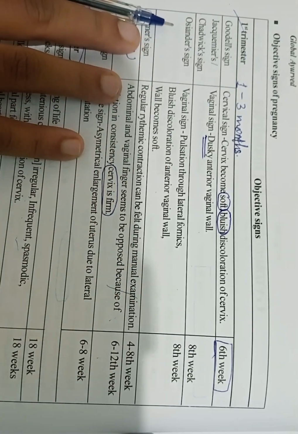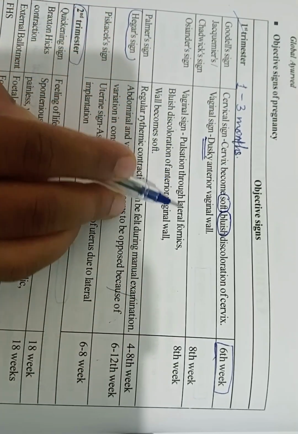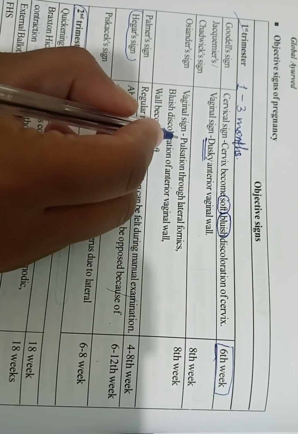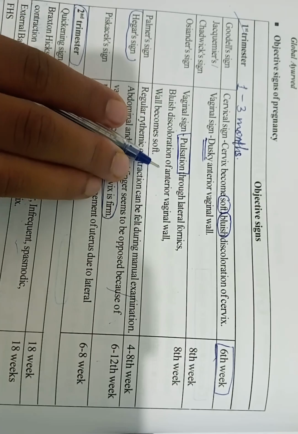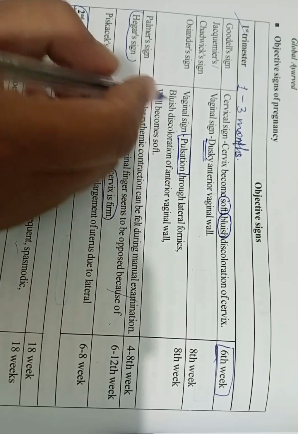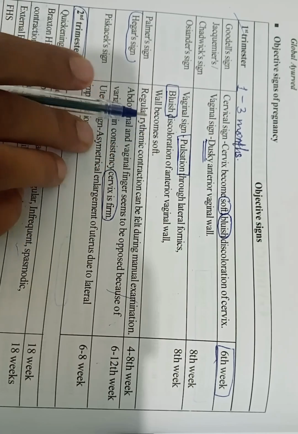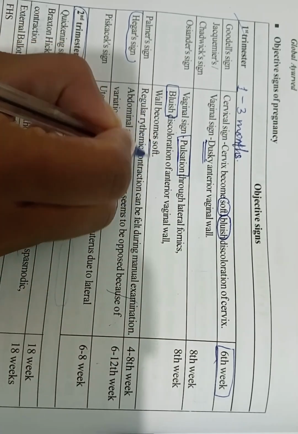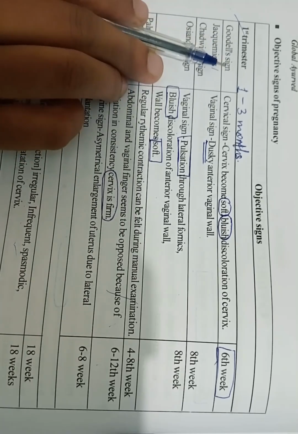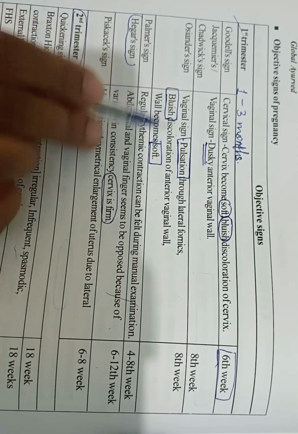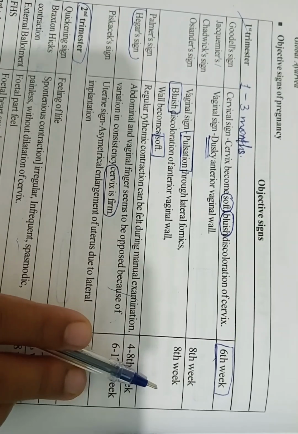Then comes Osiander sign. It is also a vaginal sign. Pulsation through the lateral fornices. We can feel the pulse. Next, bluish discoloration of the anterior vaginal wall. In Osiander sign, the vaginal wall becomes soft and bluish. If the cervix becomes soft and bluish, then it is Goodell sign. If the vaginal wall becomes soft and bluish, then it is Osiander sign. It is the 8th week of pregnancy.